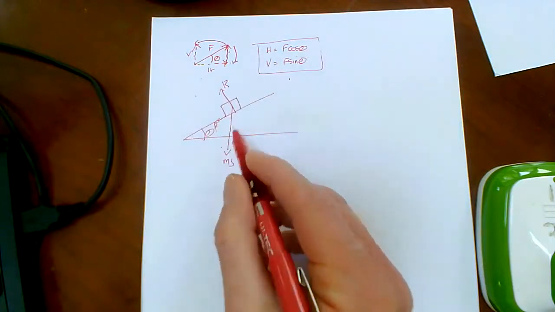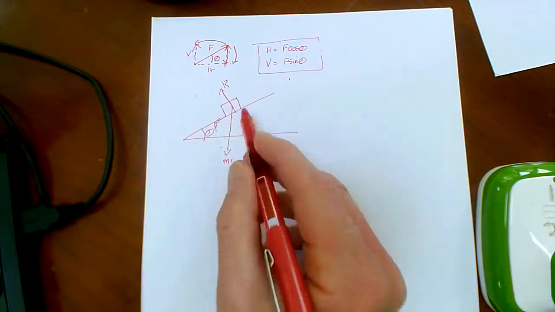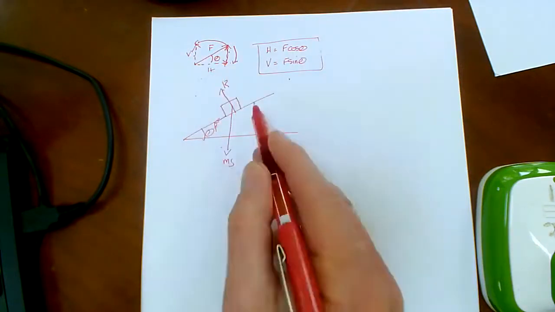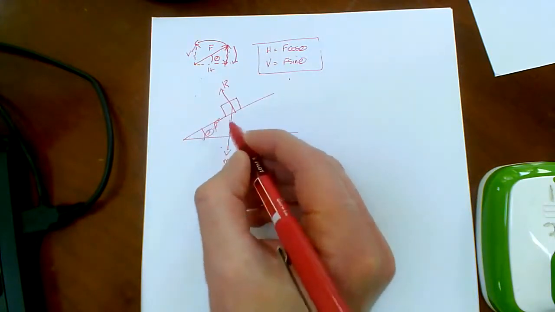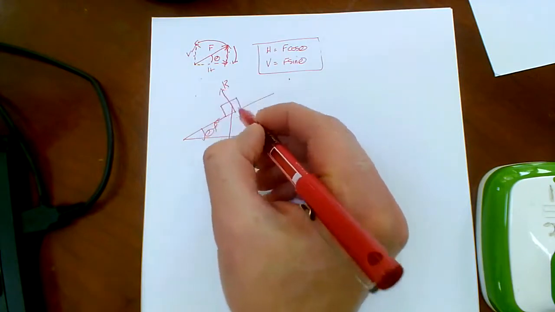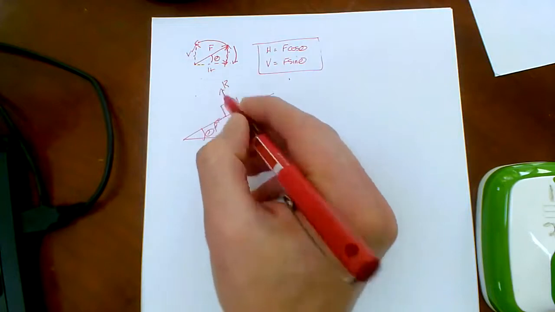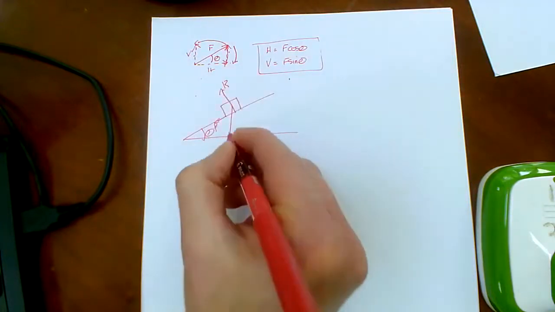Now, it makes sense to resolve along and at right angles to the slope here, because I've got friction acting down the slope, so that's parallel with the slope. I've got the normal reaction at right angles to the slope. So to resolve along and at right angles to the slope makes sense. So what are the components? Well, that's theta.